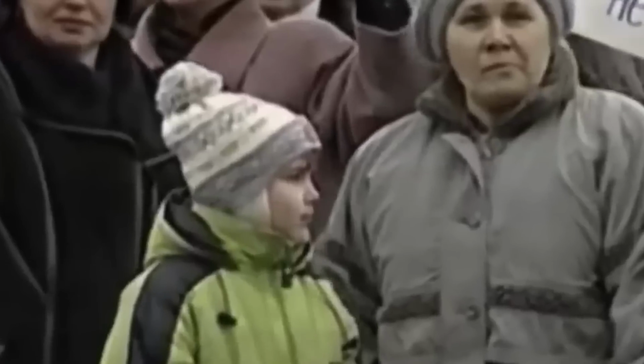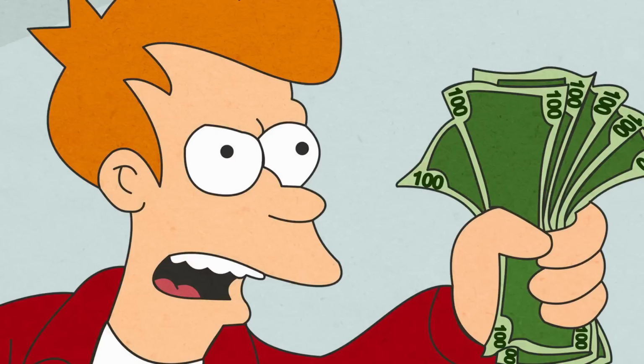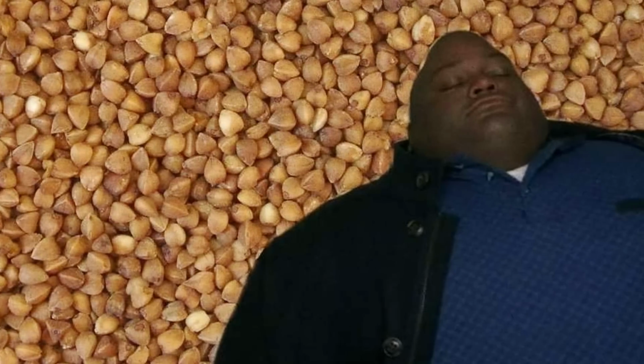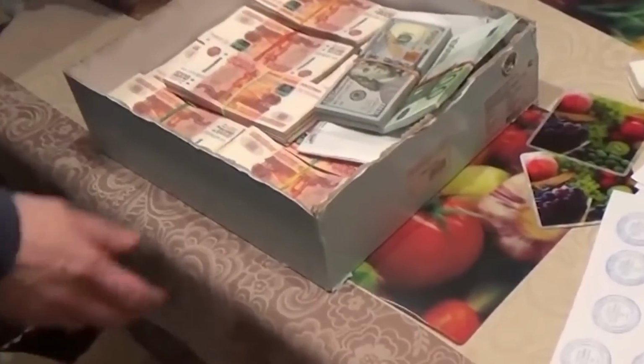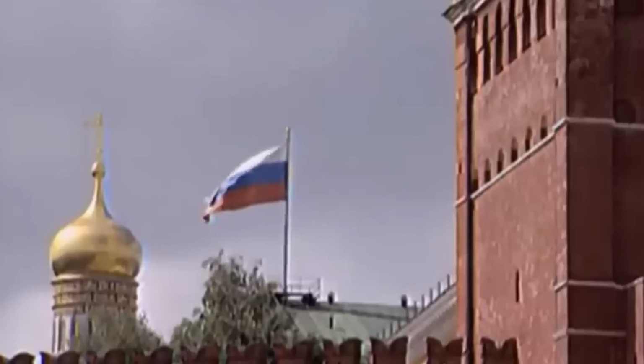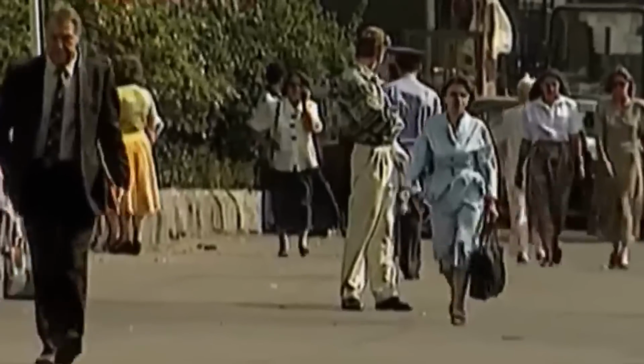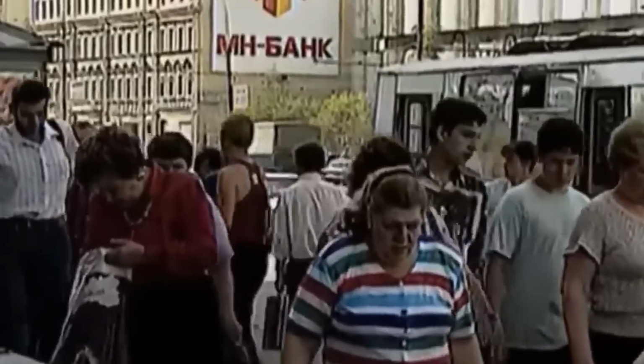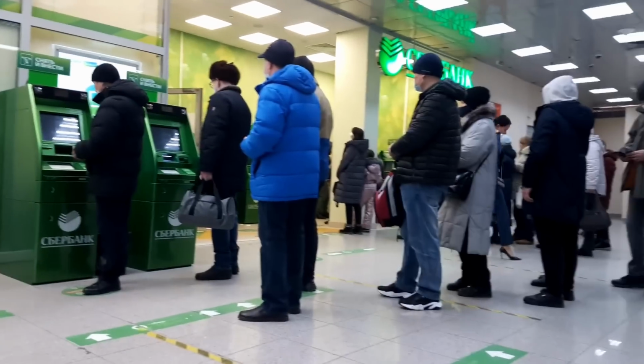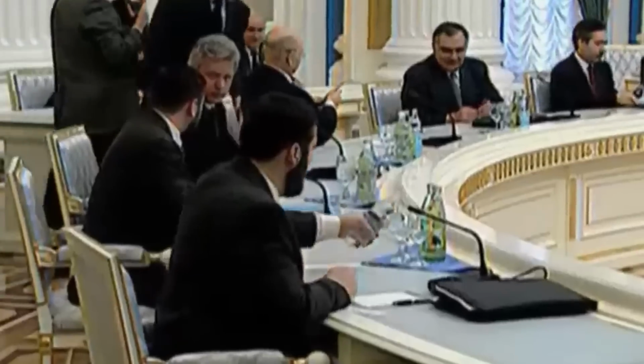So today people still have this idea in their heads that if you want to keep your savings, buy whatever you want. Buy gold, buy apartments, buy dollars, invest in shares, buy buckwheat futures. Just don't keep anything in rubles. If you hear some bad news, sell your rubles right away and exchange them for anything. Don't wait. And don't believe the government and banks.